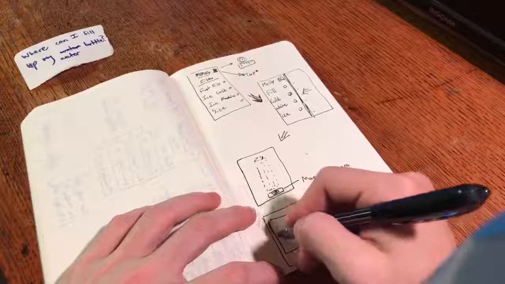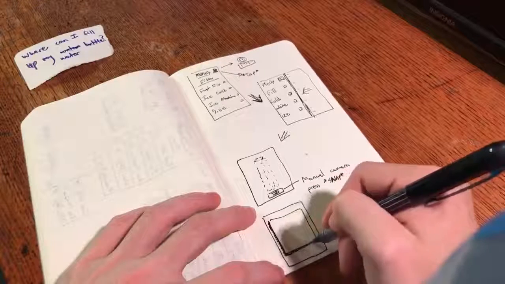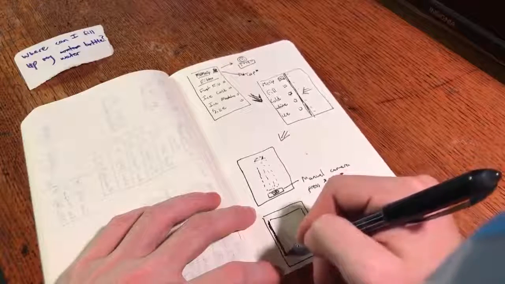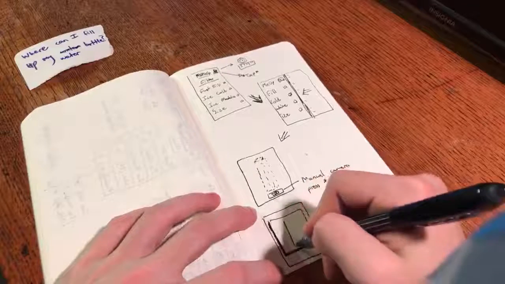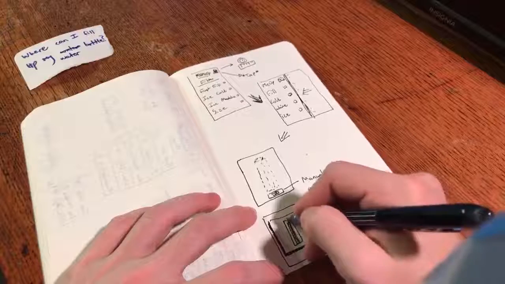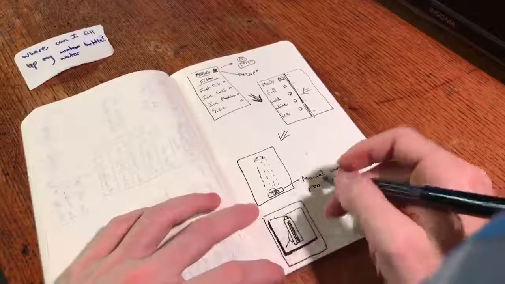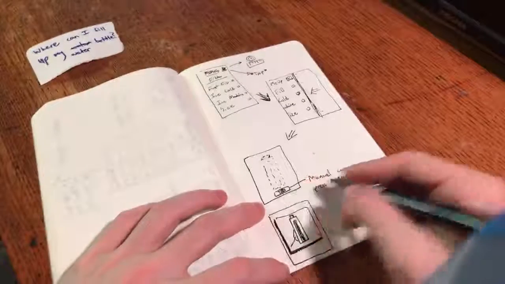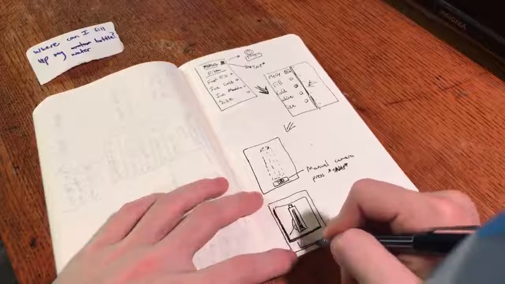Give it a little height. Saw this from a post on Instagram and I really like it, so I'm totally going to use it. Picture of your water bottle. You've got Jimbo, the stickman's hands holding it. And then the camera snap button transitions into a locate button.